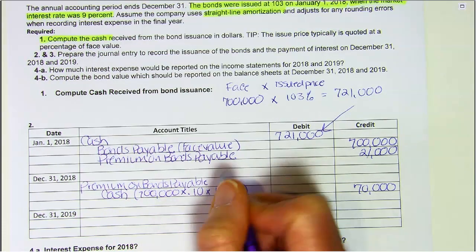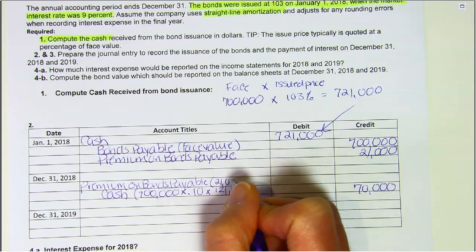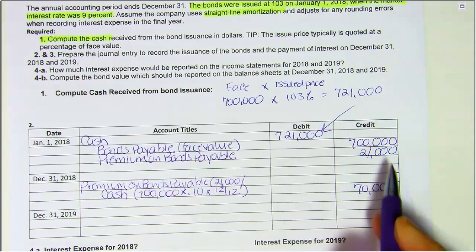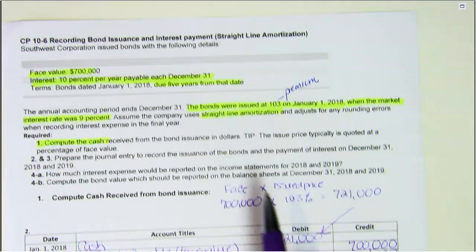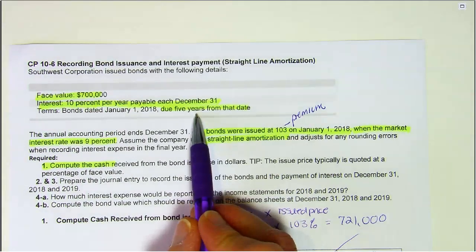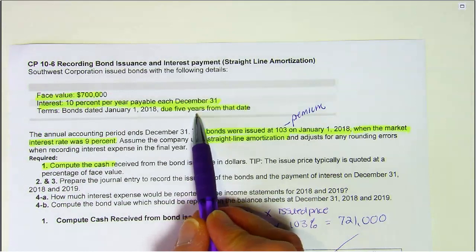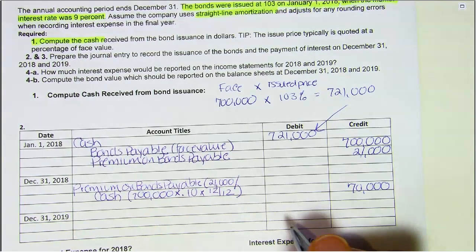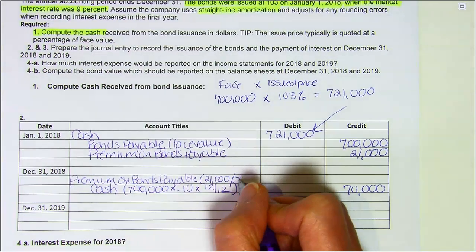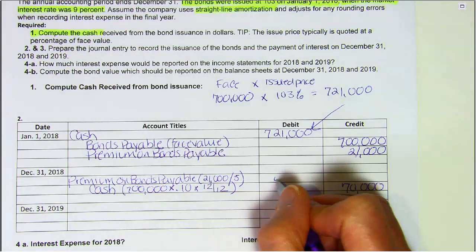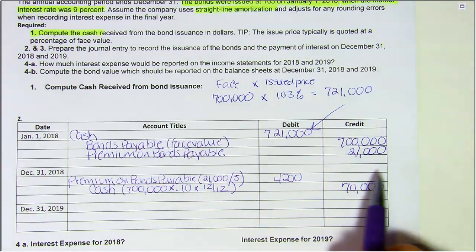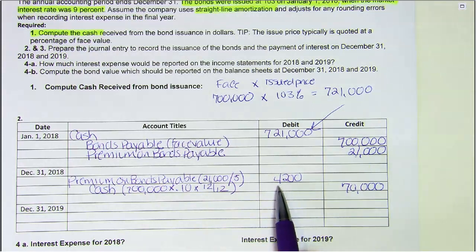And this is called the straight line method of premium or discount amortization. Take the premium and divide by the number of interest payments. This bond goes for 5 years and pays interest annually, or once a year. So we're going to divide by 5. 21,000 divided by 5 is 4,200. So we're going to do the opposite. Premium is credited. We're going to debit that account for 4,200.